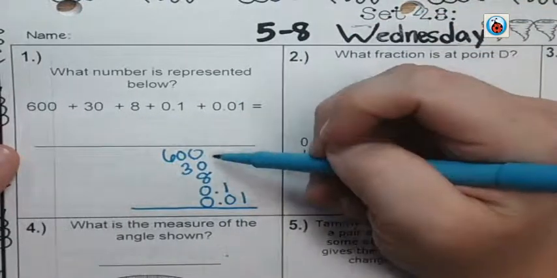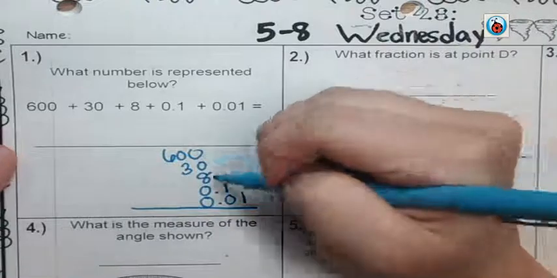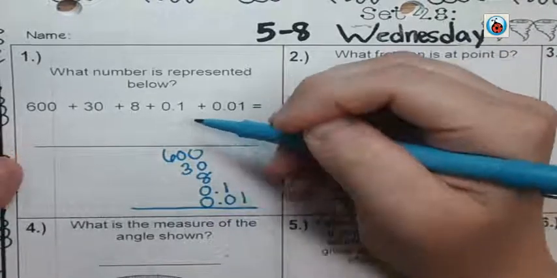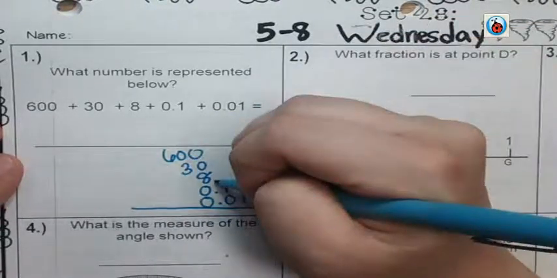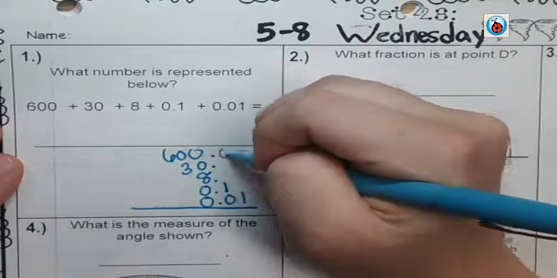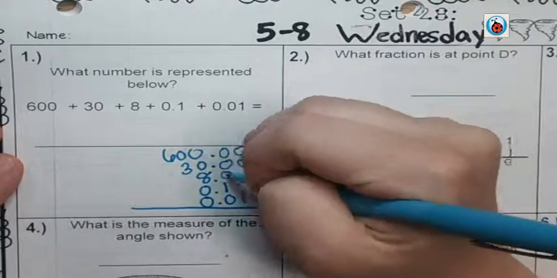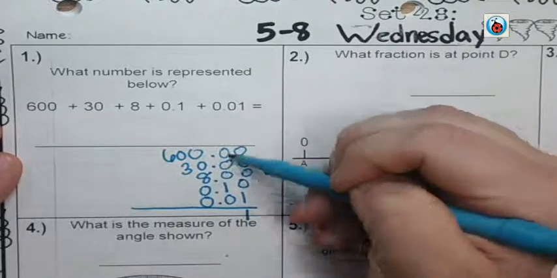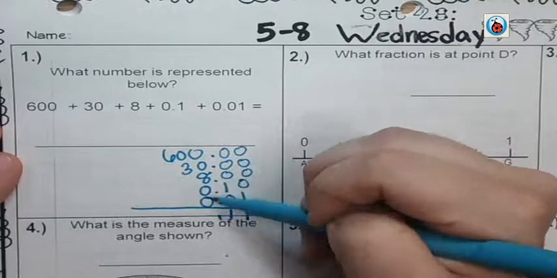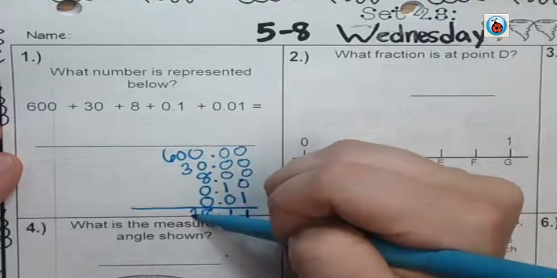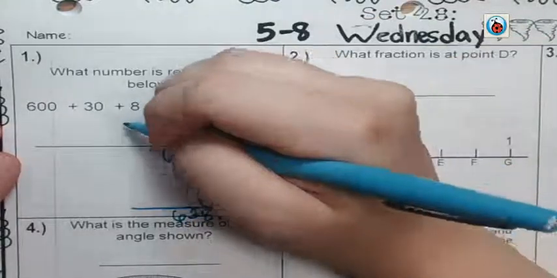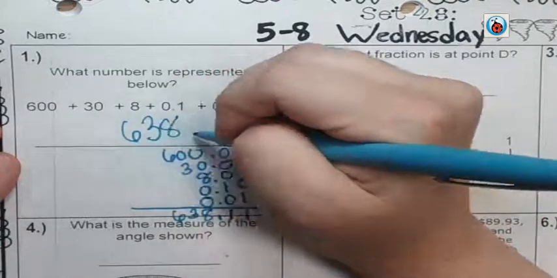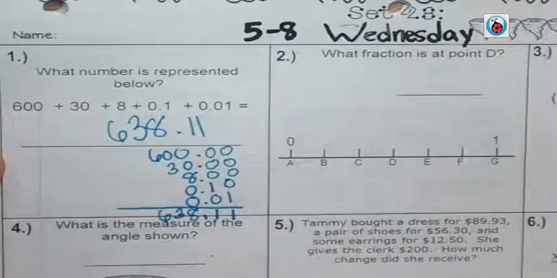So these top three do not have decimals with them already, but since we have decimals down here, we need to go ahead and make them all have decimals and the same amount of place values. Okay, 1, 1, 8, 3, 6. So it is 638 and 11/100.